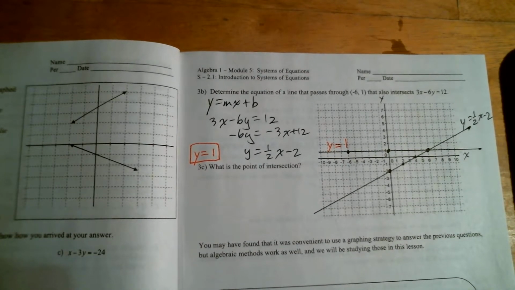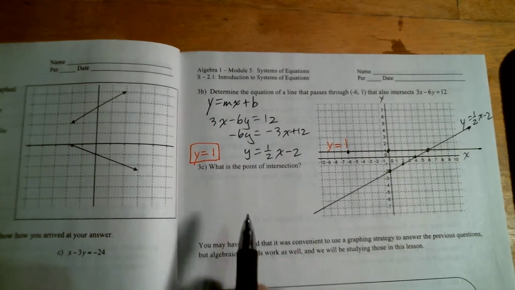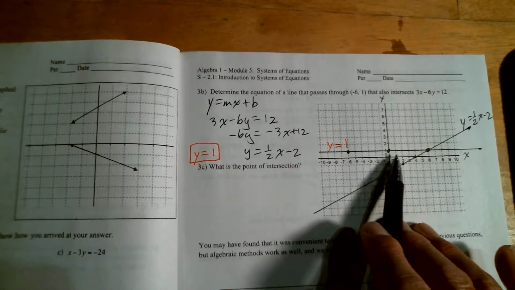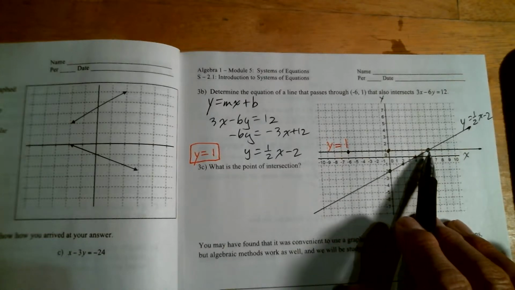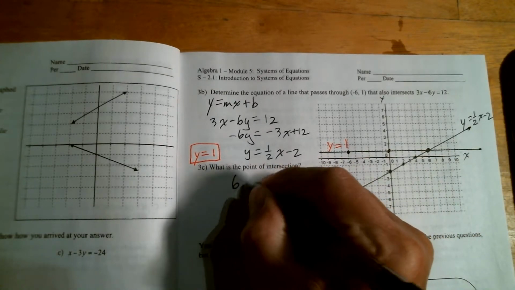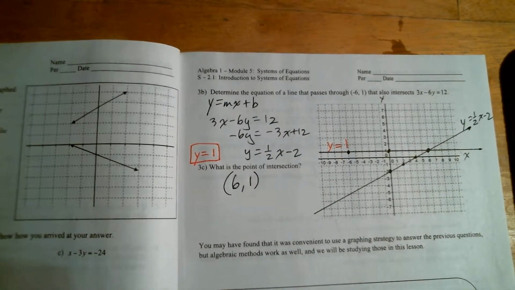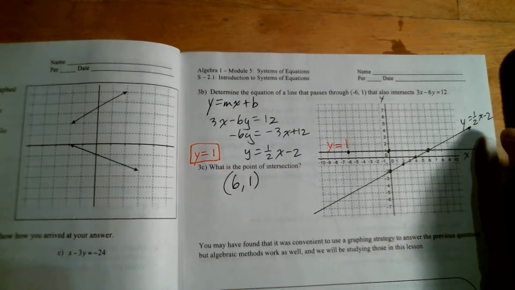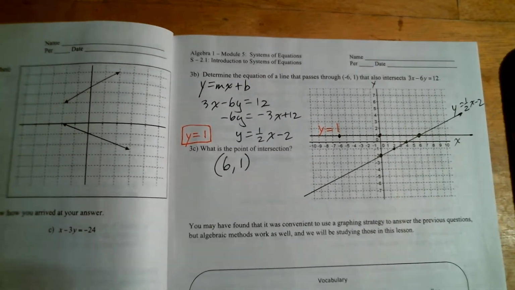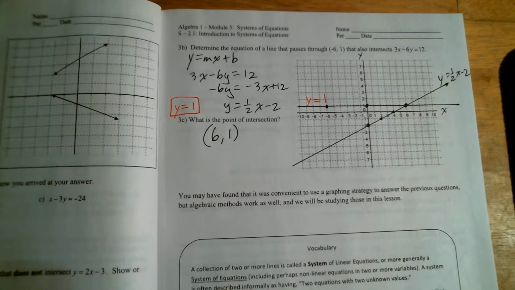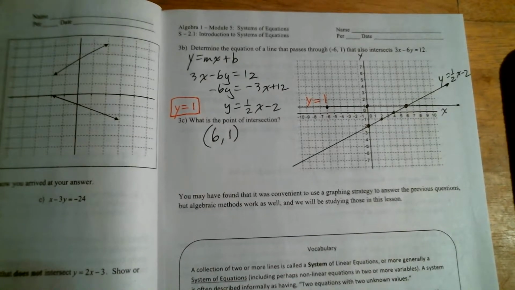Anyway, for my example, here's another question. What is the point of intersection? Point of intersection is 6, 1. And that is just because I chose the line y equals 1 to intersect this line here. Okay? Hope you guys got it. Take a look at that. If it's confusing, maybe you can come up with your own line and see if it makes more sense, okay?